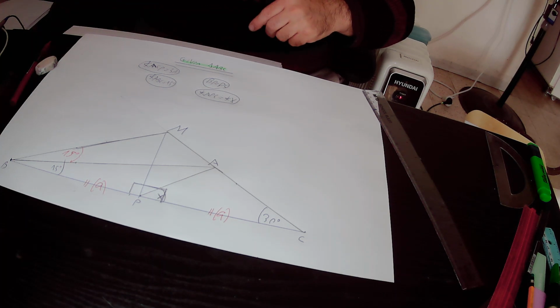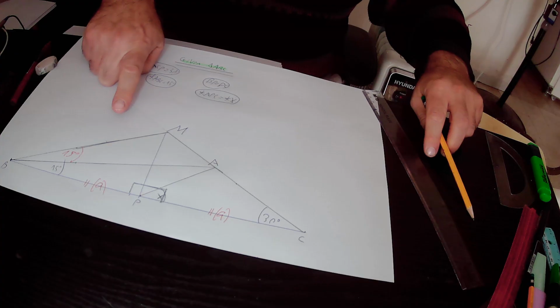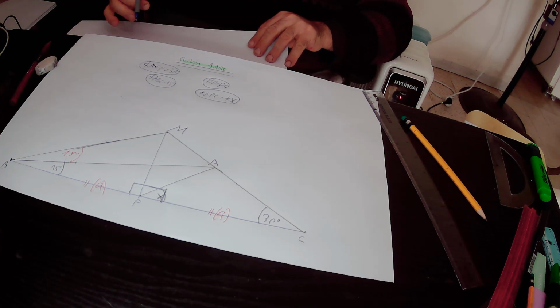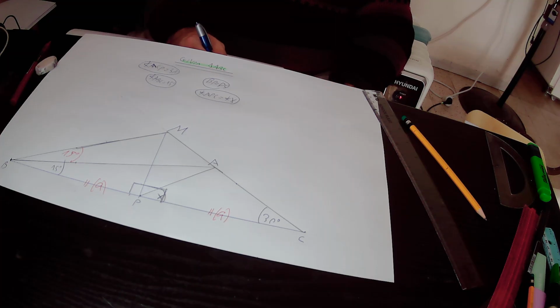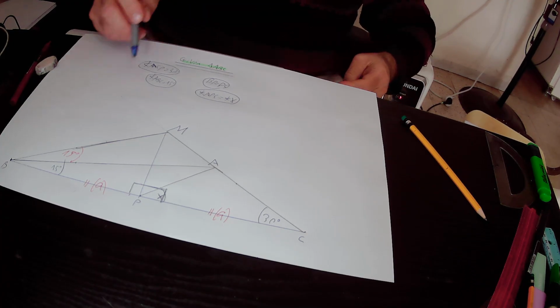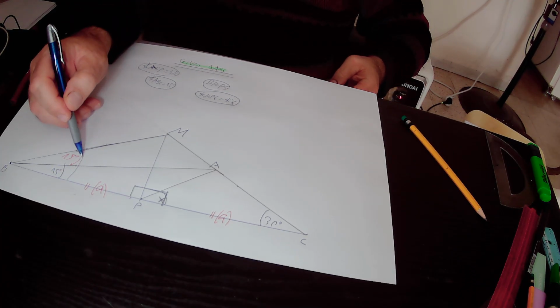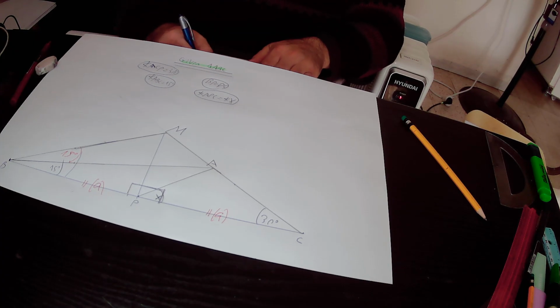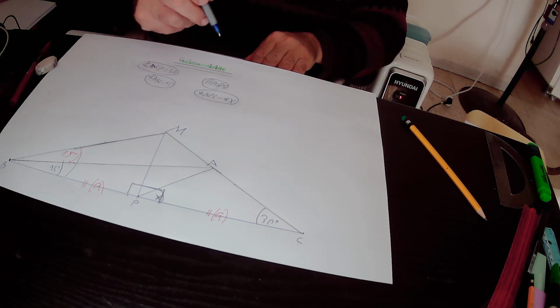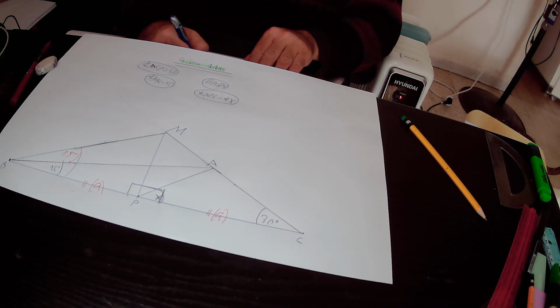So write it down. This right triangle BMP, sine 30 degrees equals MP over MB.